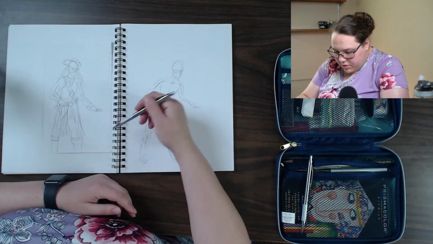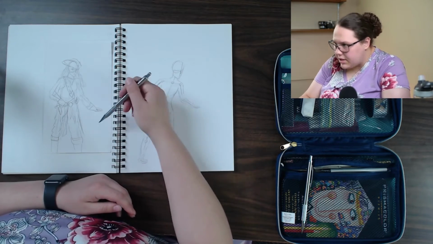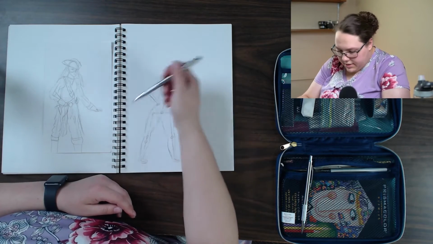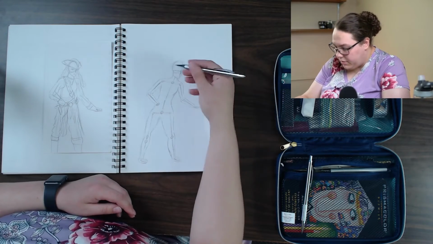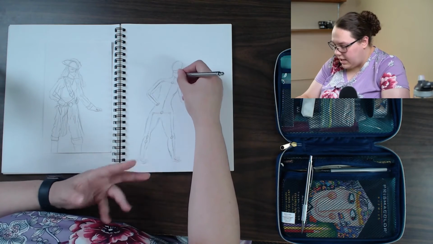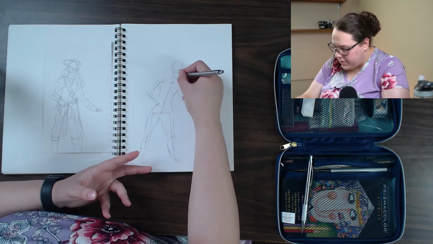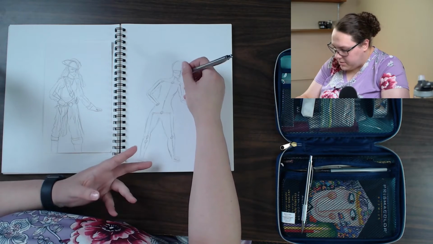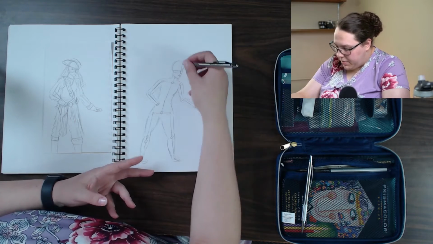You can always draw it on the thumbnail sketch, and if you don't like it, you can erase it, and it's not going to mess up your final pieces if you keep erasing the same thing and you can't get that one portion right. If you do it right on your final piece, it's going to mess up the paper over time.